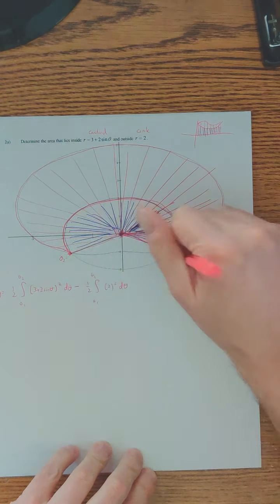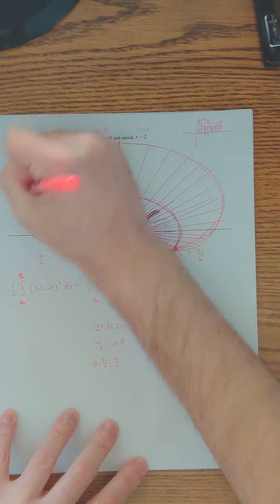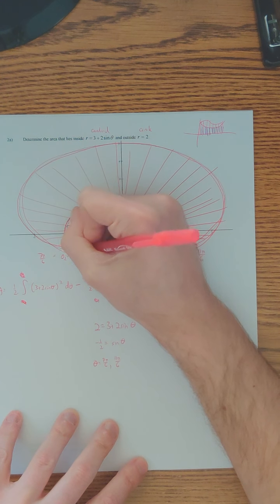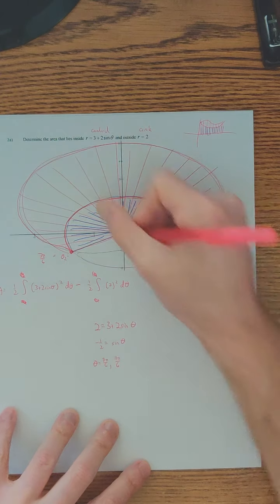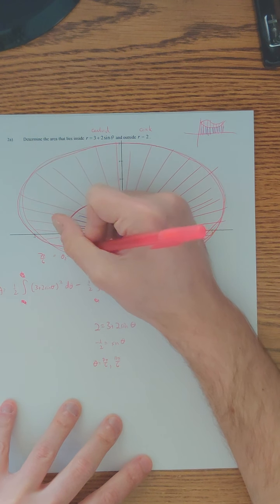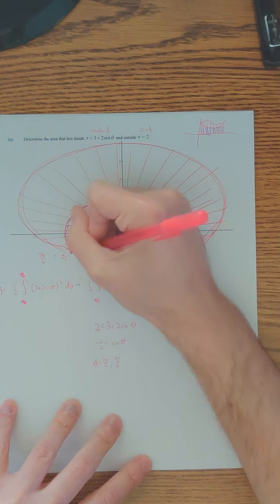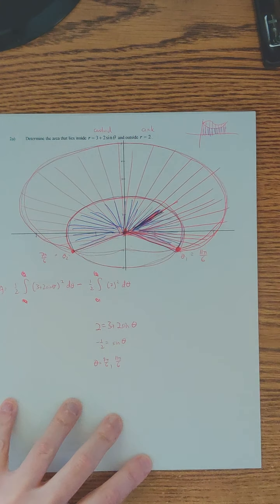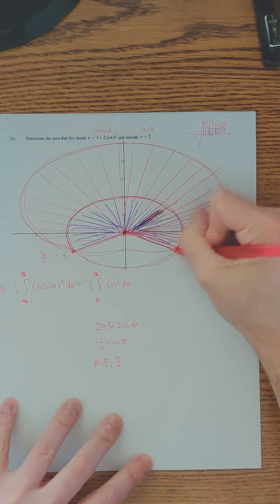Because here I tried to integrate from theta 1 to theta 2, but theta 1 is larger than theta 2. If I tried to integrate this way, it would be going backwards, and I cannot do that. I'd wind up with negative areas, and it does not make sense. So really, in this case, I still have to integrate from this point around here. I can't integrate from 7 pi over 6 to 11 pi over 6. If I do that, I'd be looking at the region here and the region here. And that's a problem. This has to come first.